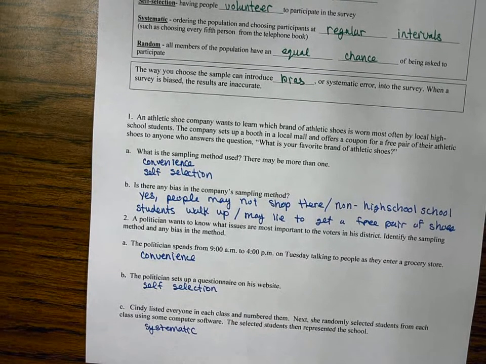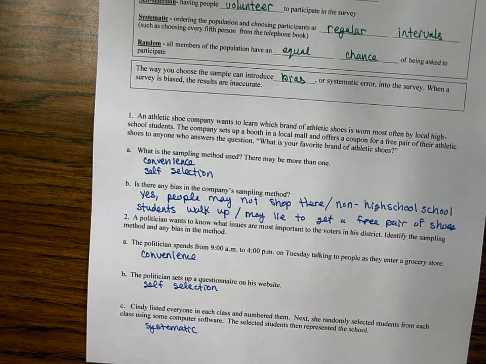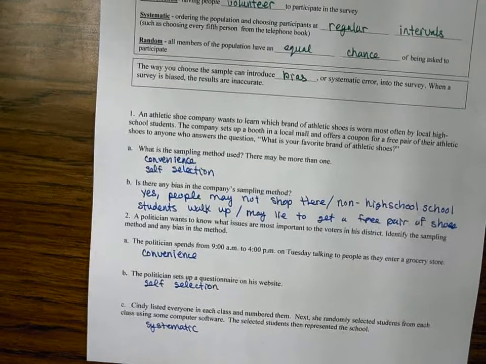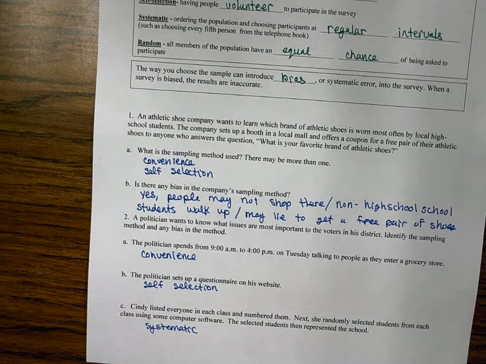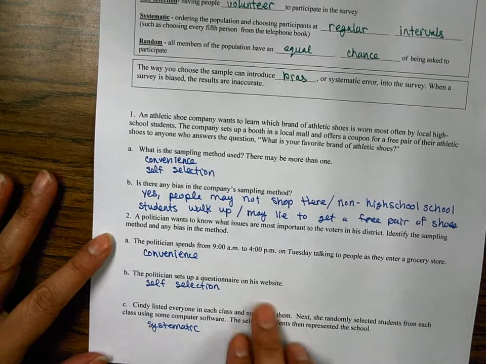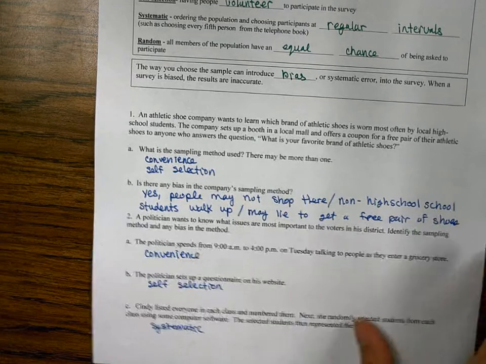And if this is all the politician is using, then yes, it's biased because only the people in that school are being heard. What about the people that attend a different school or are not at school, they're working? Again, a variety of different reasons you can come up with. So you're writing some reasons down for each one. All right, moving along.